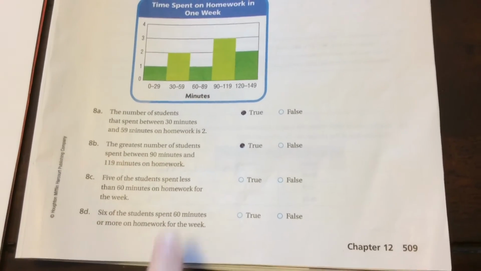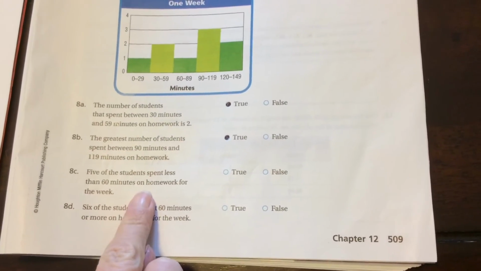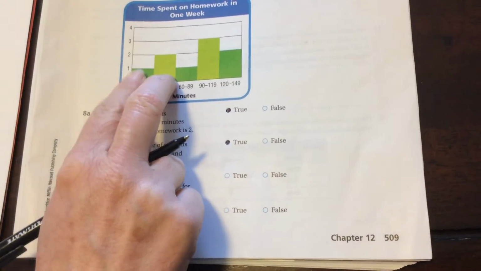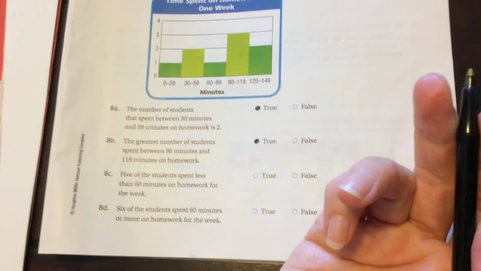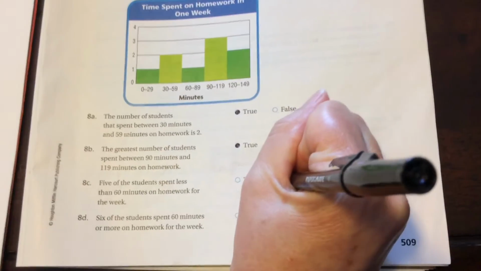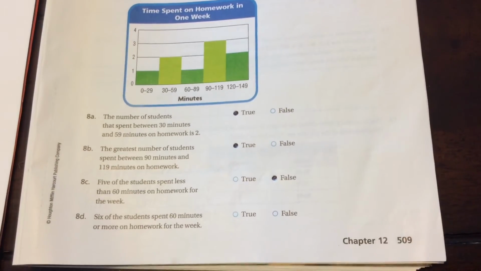8C. 5 of the students spent less than 60 minutes on homework for the week. So it says less than 60. So less than 60 would be these 2 bars on my histogram, which is only 1 plus 2, which is 3. So 5 students spent less than 60 minutes is false. Only 3 students did.